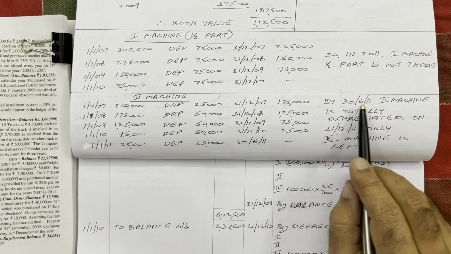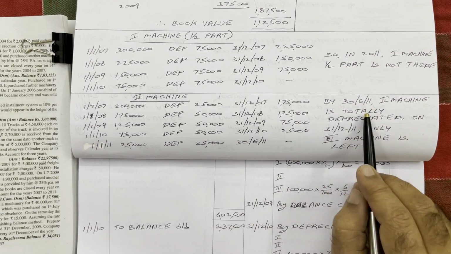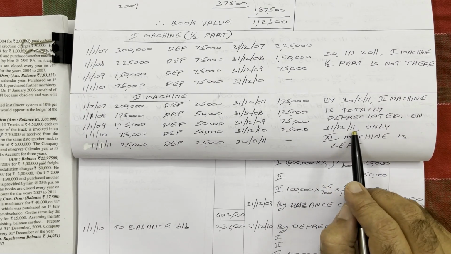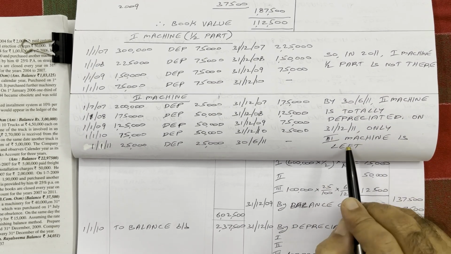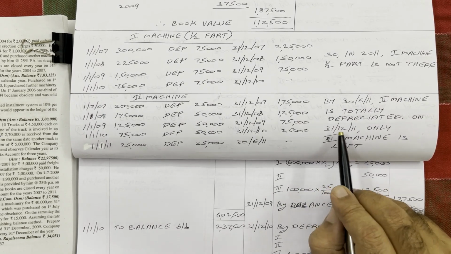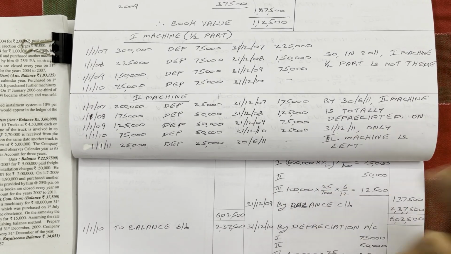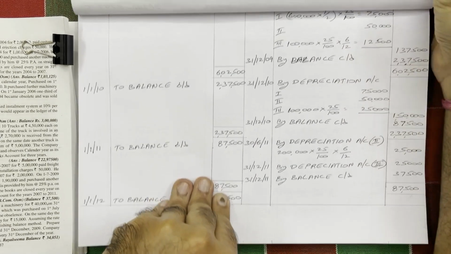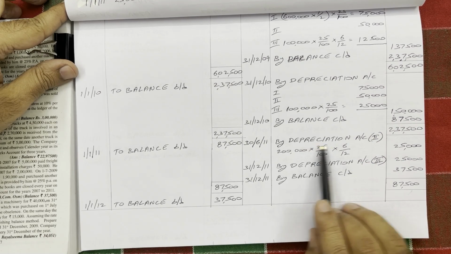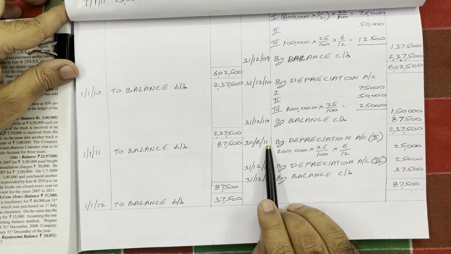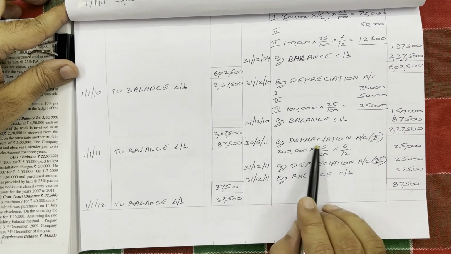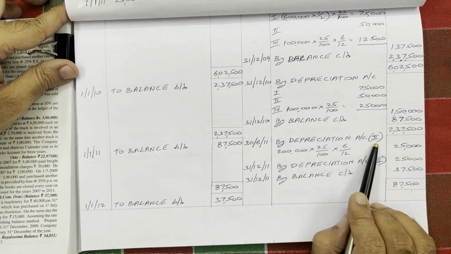See, by 30 June 2011, the second machine is totally depreciated. On 31st December 2011, only the third machine is left. So the second asset we also don't have on 31st December 2011. That is why, even though the question is not giving that this second asset is sold in 2011 on the credit side, up to 30 June 2011 only we have calculated depreciation on the second machine.